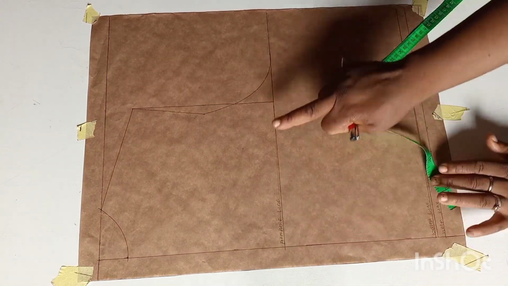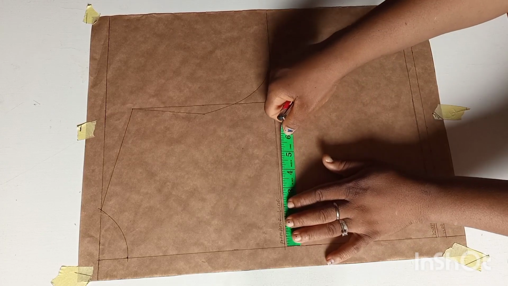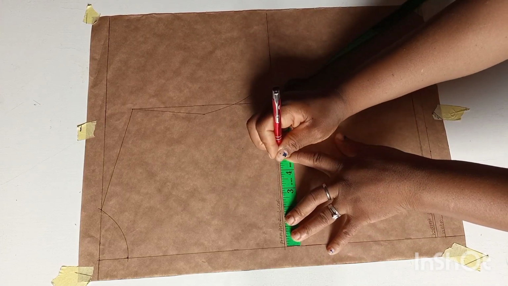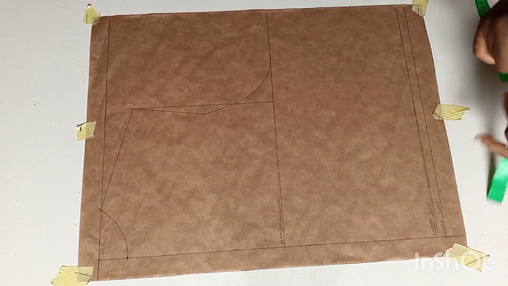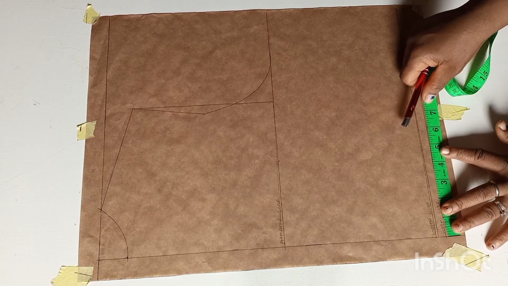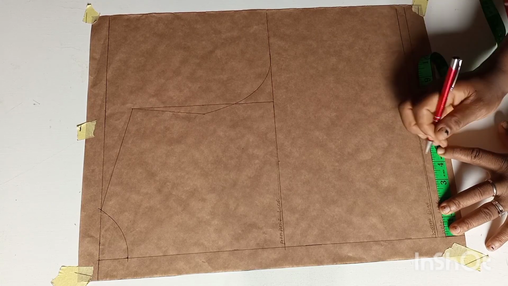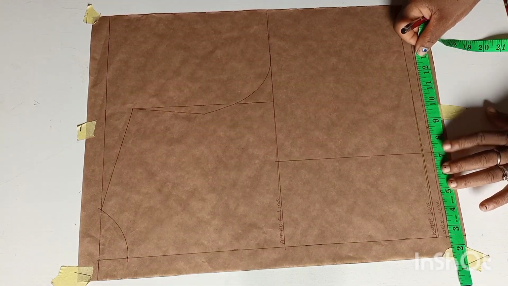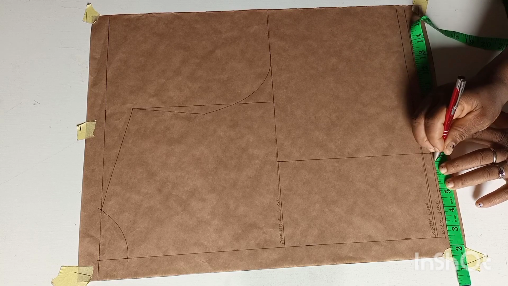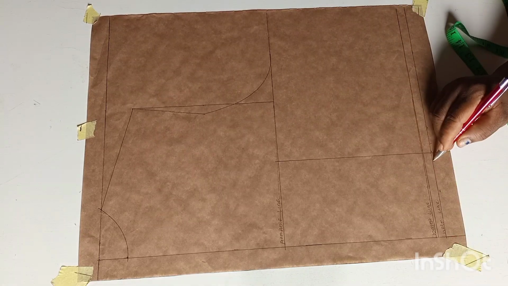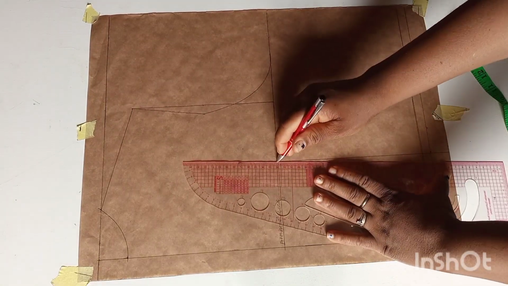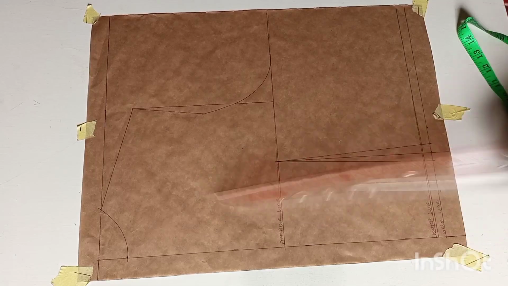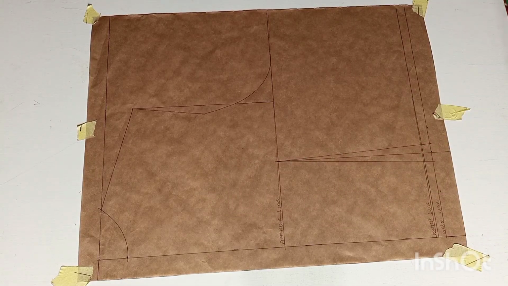So I'm inputting my nipple to nipple measurement. If you remember at the front pattern, we did not start from the armhole line. We started from the bust point and we went down by 1 inch. But here you're starting from the armhole line down 4.5. Then you connect it on a straight line. Then you mark your half inch allowance.